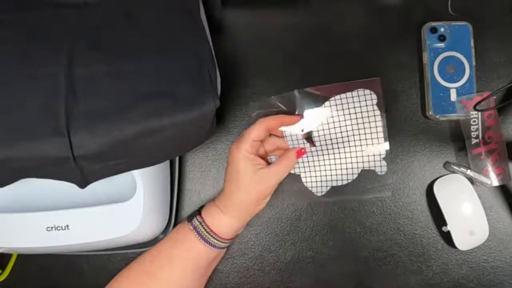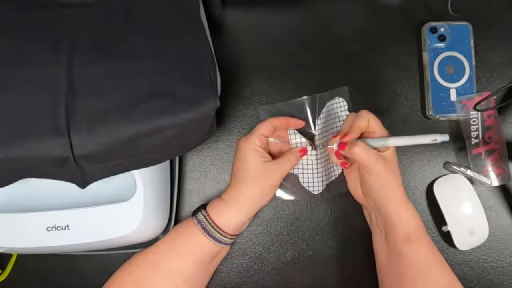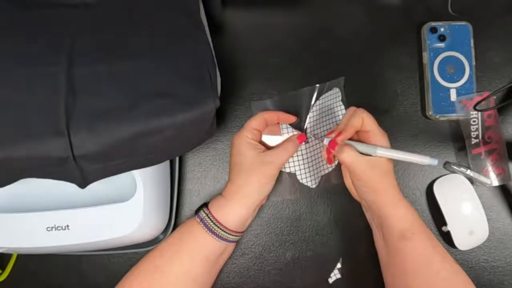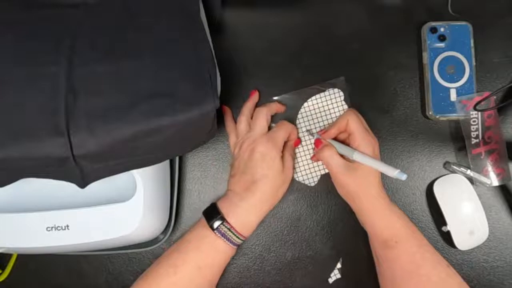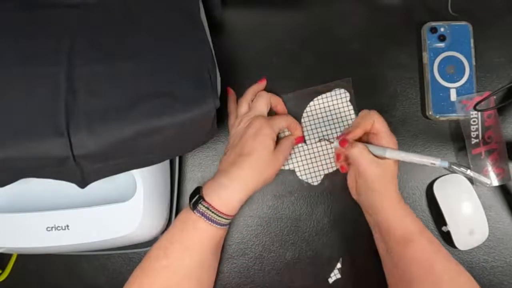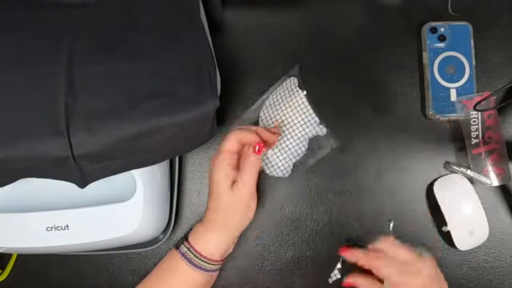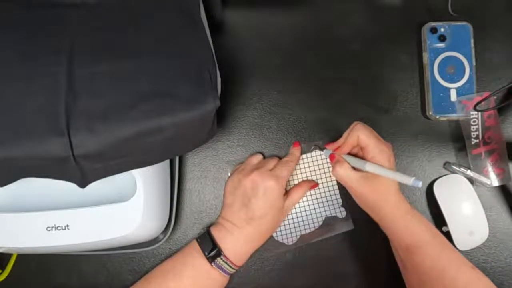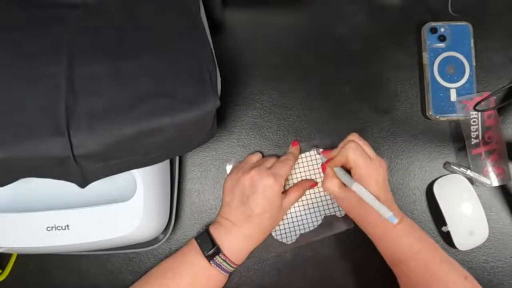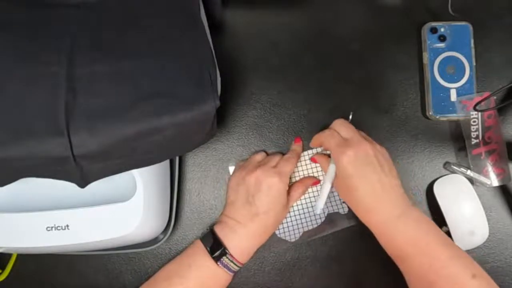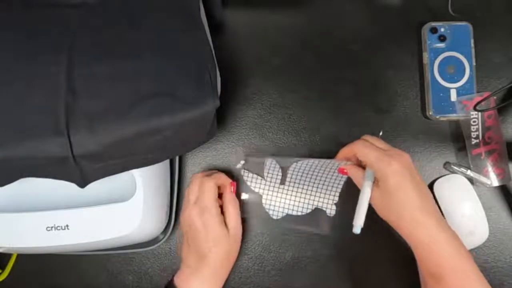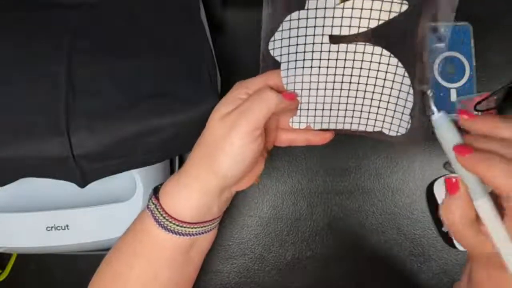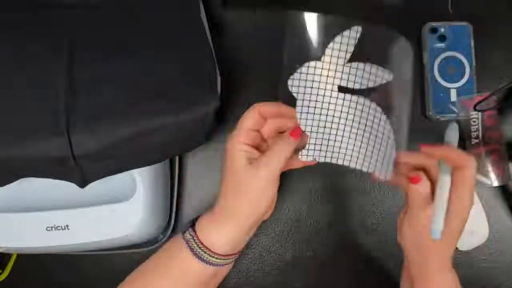It's okay to leave parts of the carrier in there, just don't leave part of the iron-on in there. So if that little piece wasn't on there, I could just leave that in. There we go. One teeny tiny piece. Alright, so now I have it weeded and pulled apart, and I'm just going to double check all the way around my image. Make sure everything looks good and I'm happy with it.